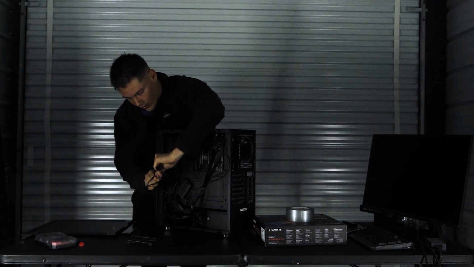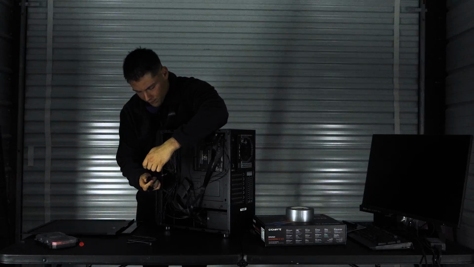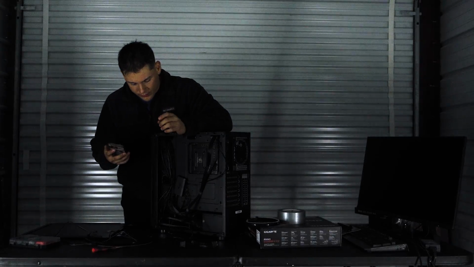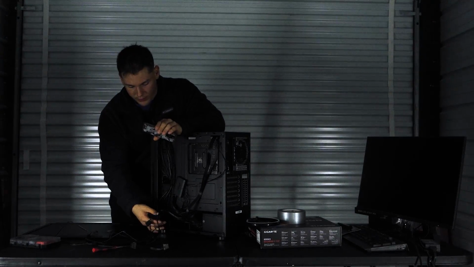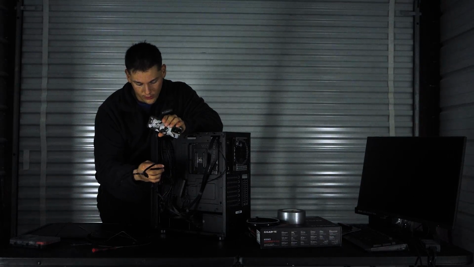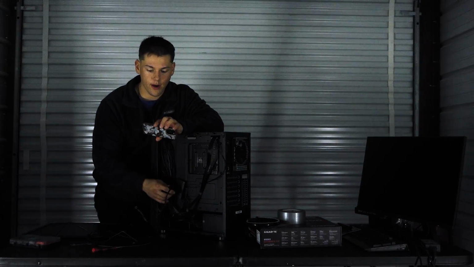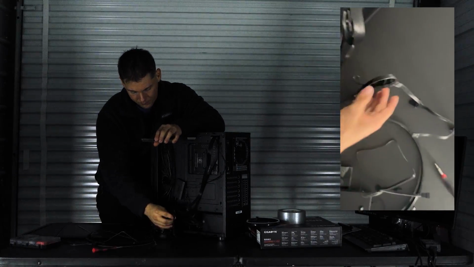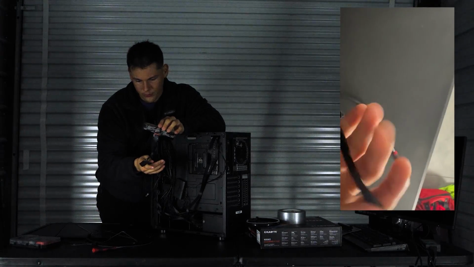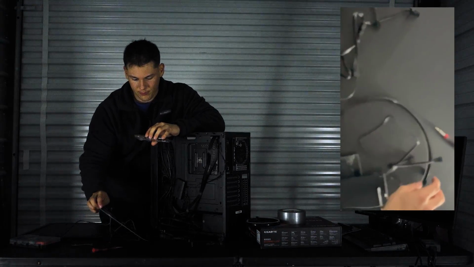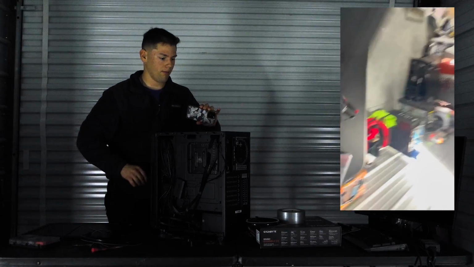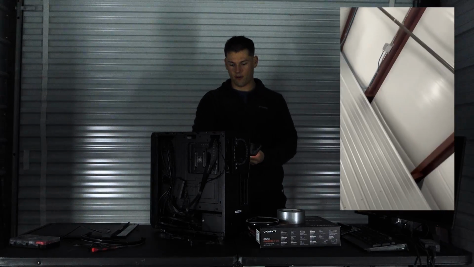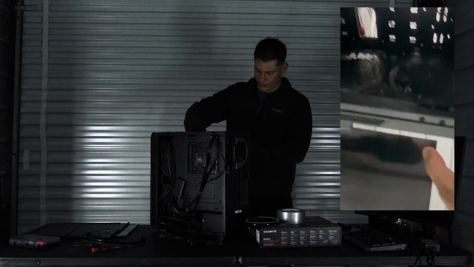Then that's how you know you're going the wrong way. Alright, so essentially what we've done is we've just plugged up the power to all the fans to the fan controller right here. And what we're gonna do now is we're gonna take these RGBs and we're gonna put one up here and then we're gonna put one on the side.